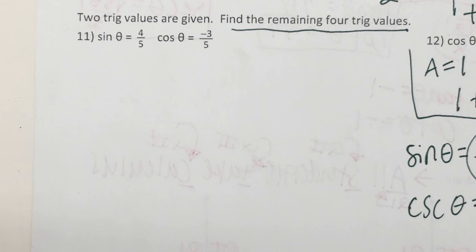So that means this is your adjacent, and this is your hypotenuse. So we just need the remaining 4. Give me another one, besides sine and cosine. Okay. Cosecant is the opposite of what? Cosecant goes with sine. So instead of opposite over hypotenuse, it'll be hypotenuse over opposite. So what's our hypotenuse? Opposite. That's it.